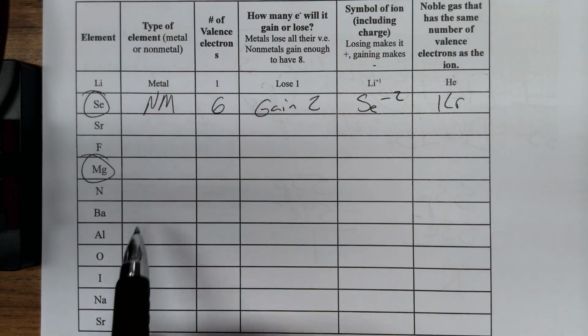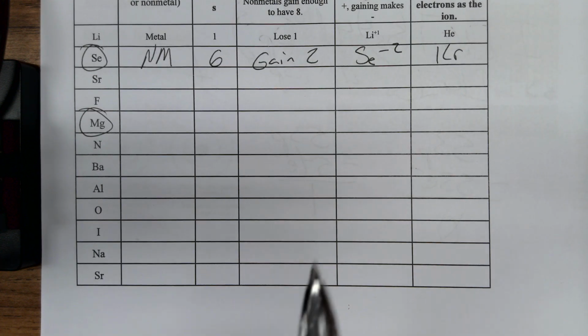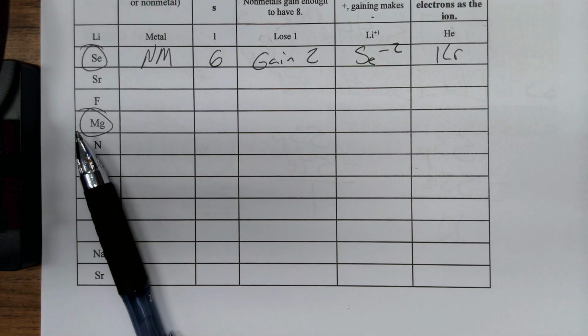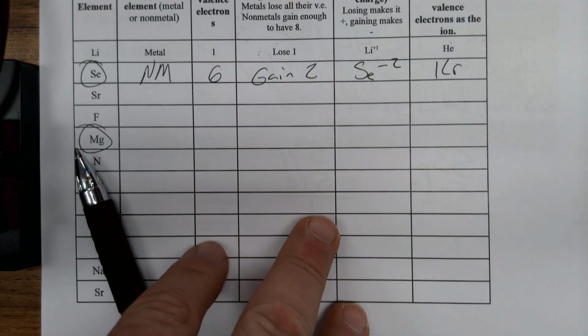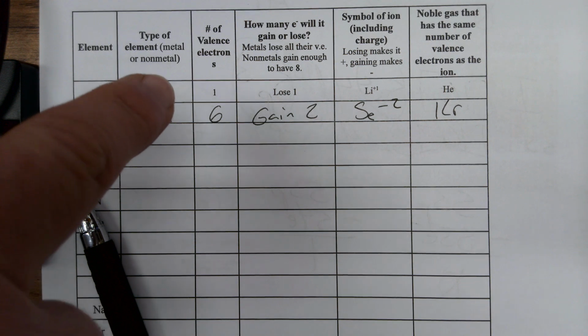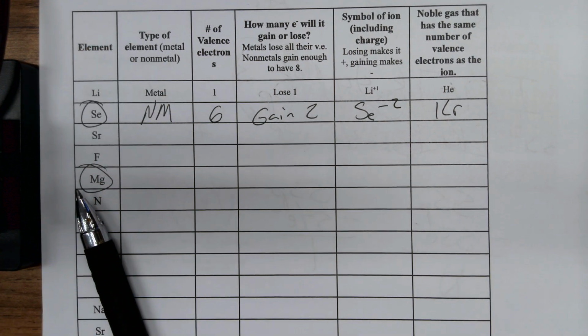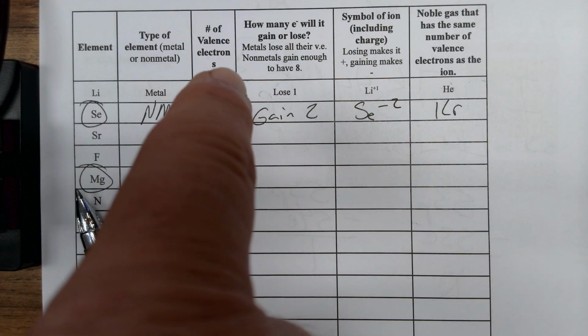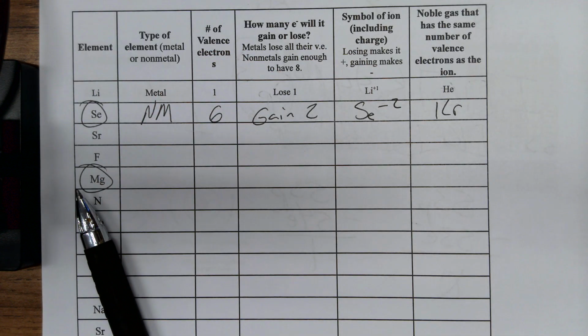I want you to try to do magnesium by yourself. I'm going to come around and check to see what you got. If you need help, in the header of your table, type of element, it tells you, are you looking for a metal or a non-metal? The number of valence electrons, you should be able to pull that directly from the periodic table.